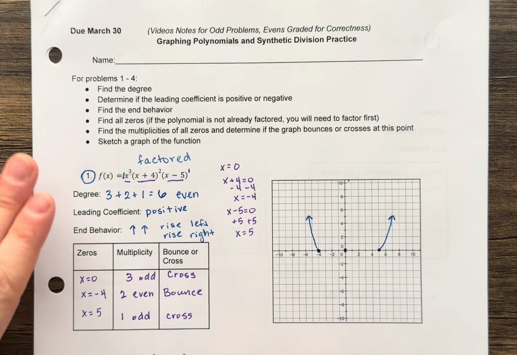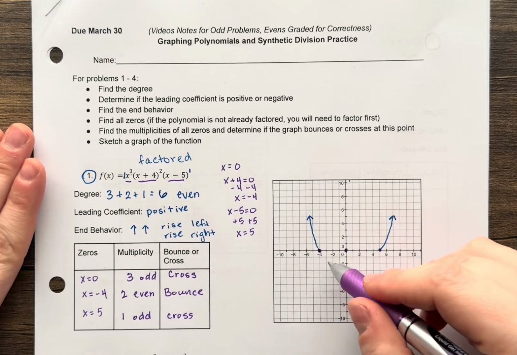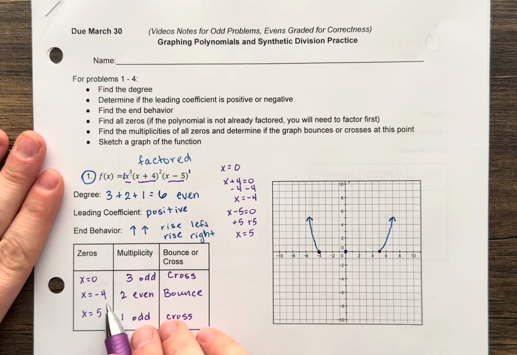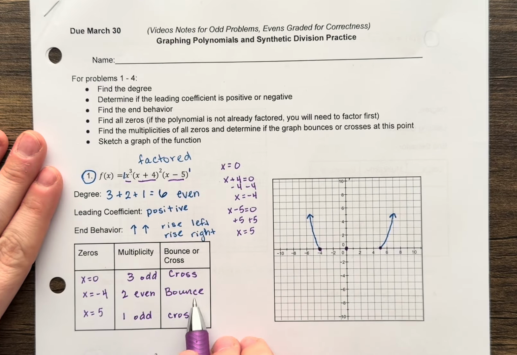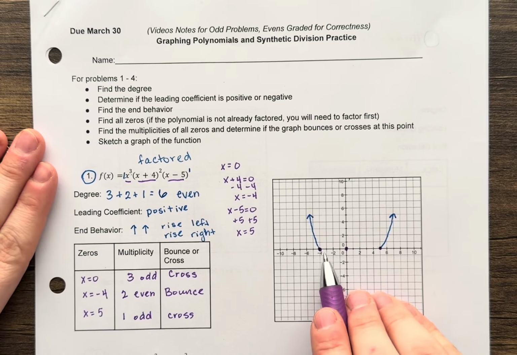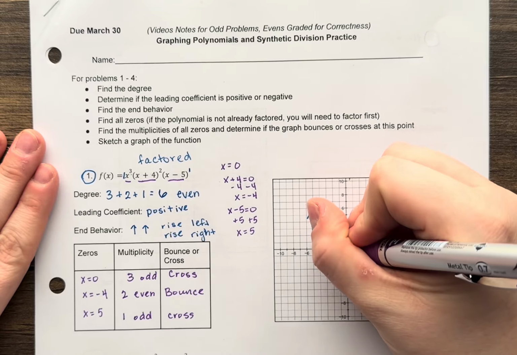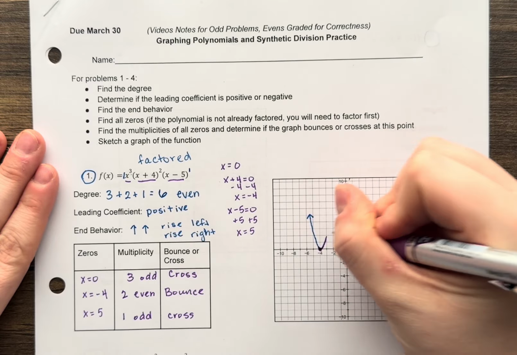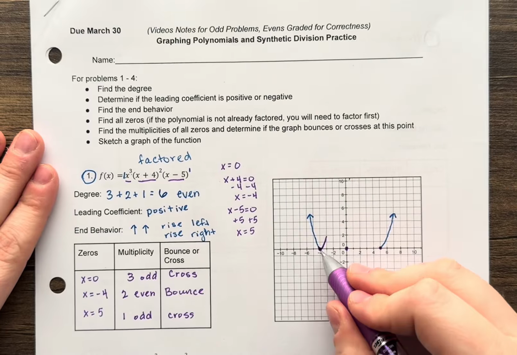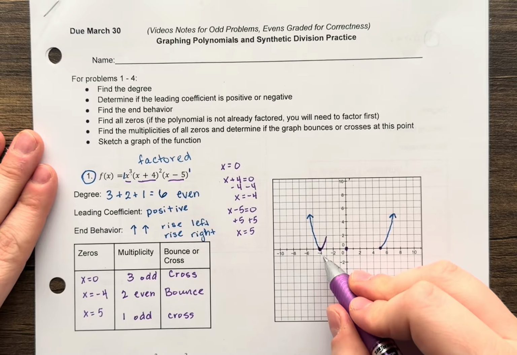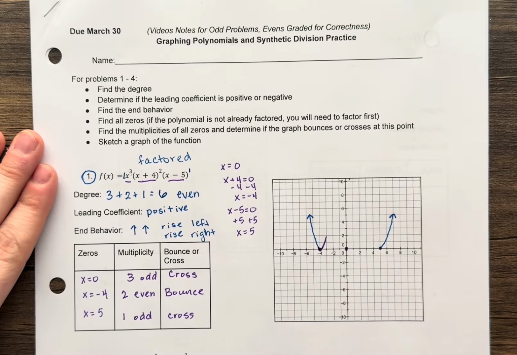And then we use those bounce or cross to do everything in the middle. I like to work my way left to right, so I'm starting with negative 4. At negative 4, we're bouncing. That means it's going to come down, touch the x-axis, and then bounce back up. We don't want to go down below the x-axis, because that would be crossing through. We want to bounce right back up.